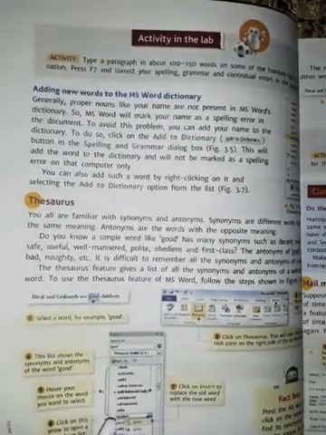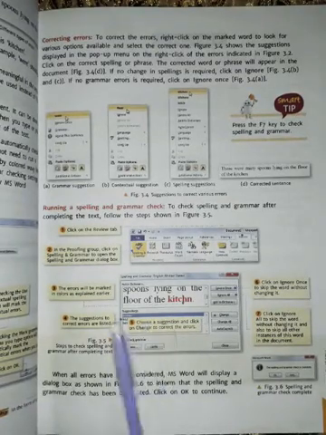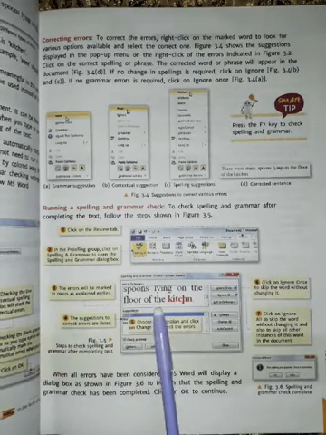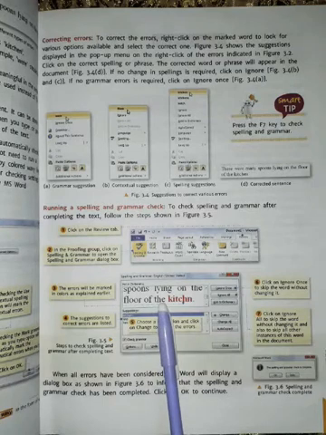Students, once again we will go back to adding a word to the dictionary. Suppose you write a word related to your name or to any place name.